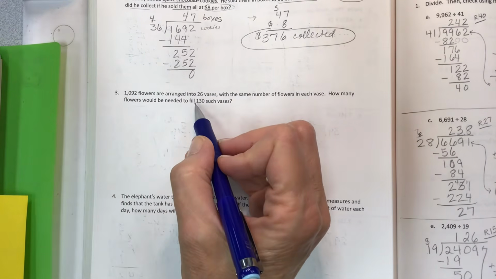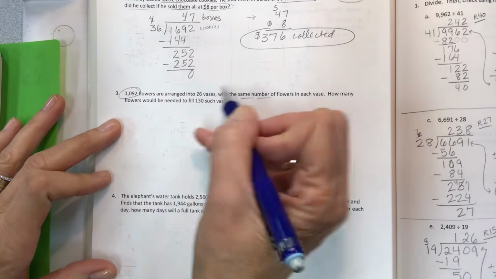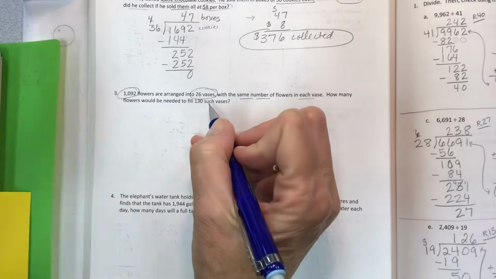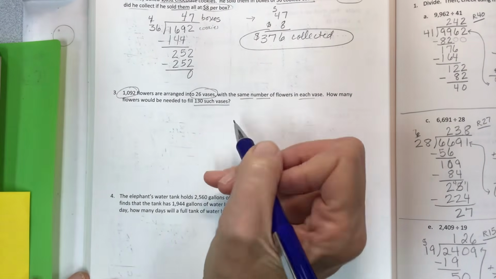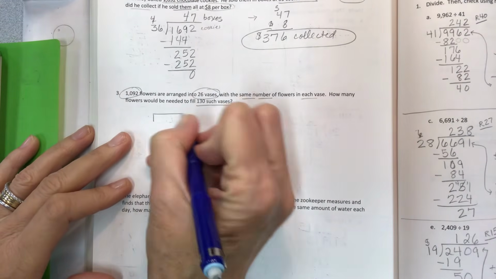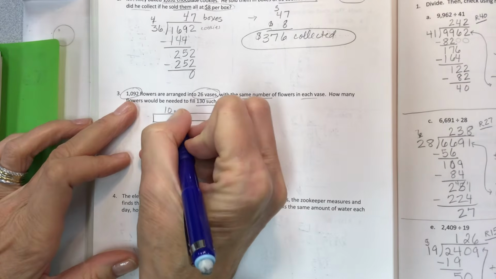1,092 flowers are arranged into 26 vases with the same number, so we know this and we know this, in each vase. How many flowers would be needed to fill 130 such vases? So you could make a tape diagram. It would look a little bit different. We do still know the total.